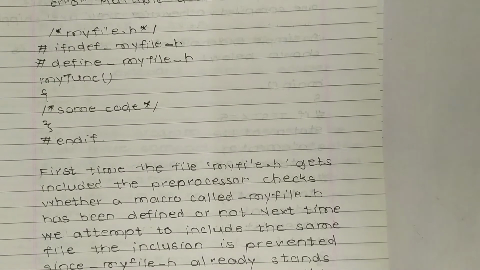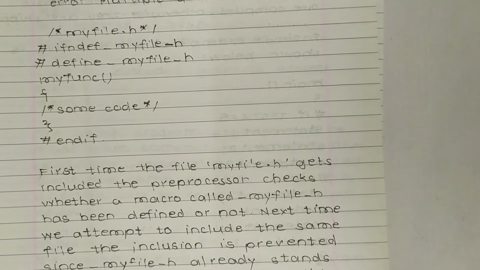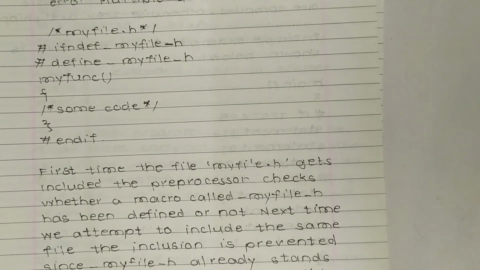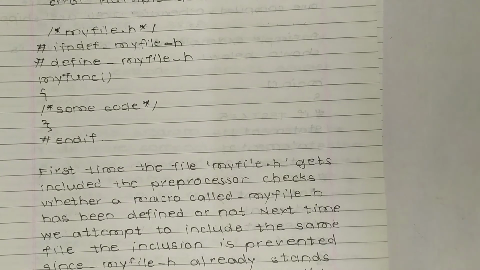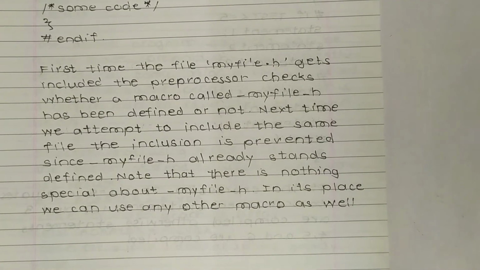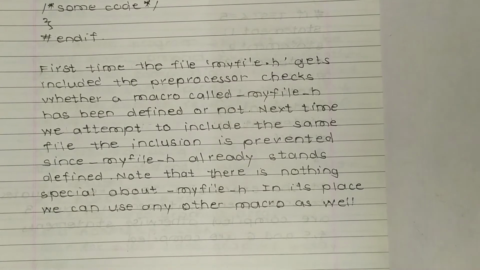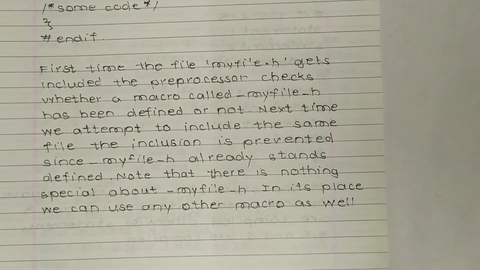Myfile.x: #ifndef __MYFILE_H, #define __MYFILE_H, myfunc some code complete, and #endif. First time the file myfile.x gets included, the preprocessor checks whether a macro called __MYFILE_H has been defined or not. So first when it gets included, the preprocessor is checking whether that file is included or not. Next time we attempt to include the same file, the inclusion is prevented since __MYFILE_H already stands defined.